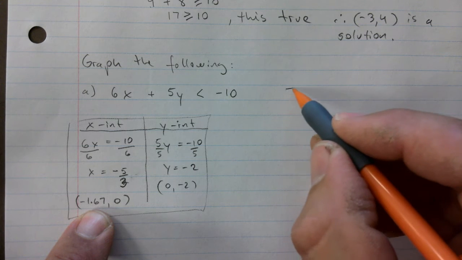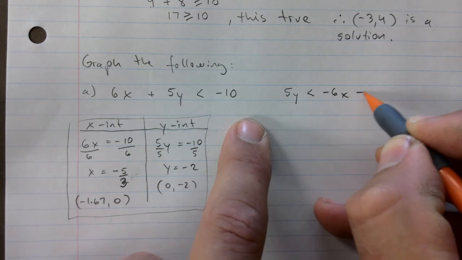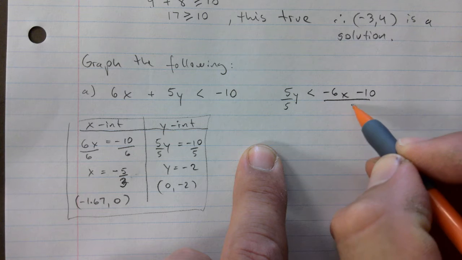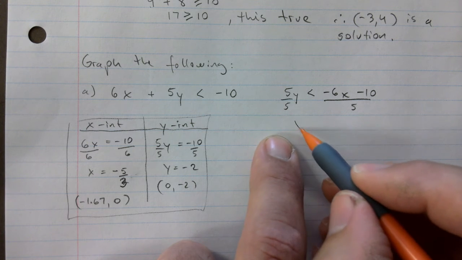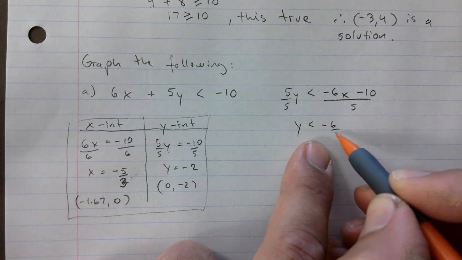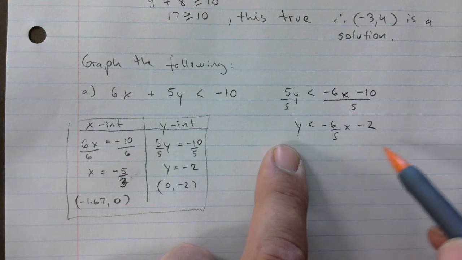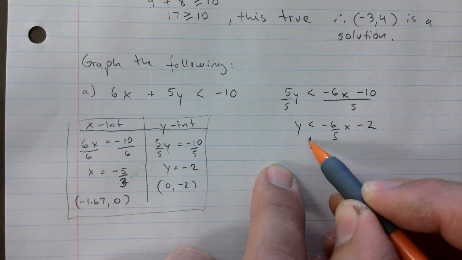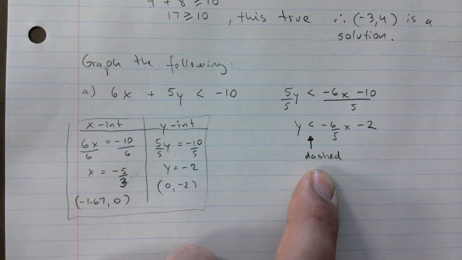Let's rewrite this. 5y is less than negative 6x minus 10. So the 6x came over subtracting. I divide everything by 5. I'm not dividing by a negative, so I don't need to worry about flipping the sign. Remember that? I hope you remember that. So this is y is less than negative 6 over 5 x minus 2. What do I know about this? Right off the bat, I know that because of this, the line is dashed, correct?